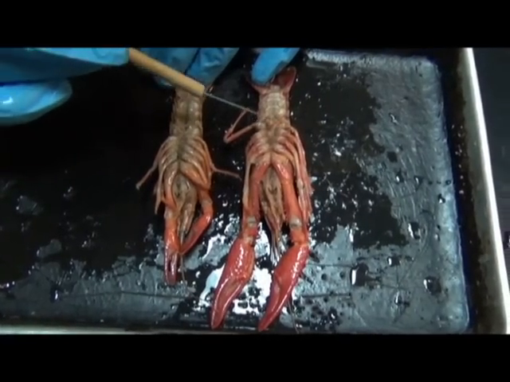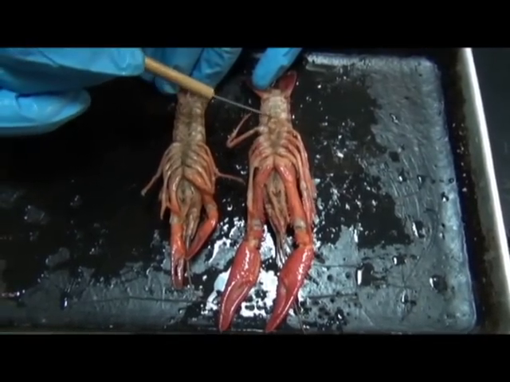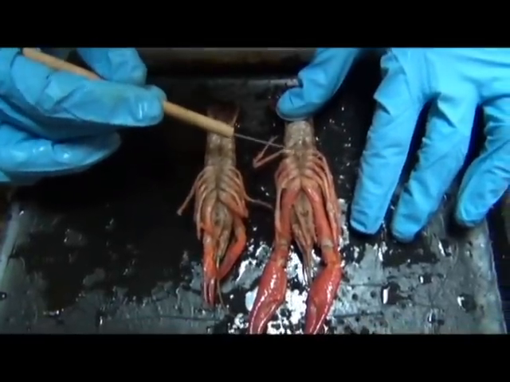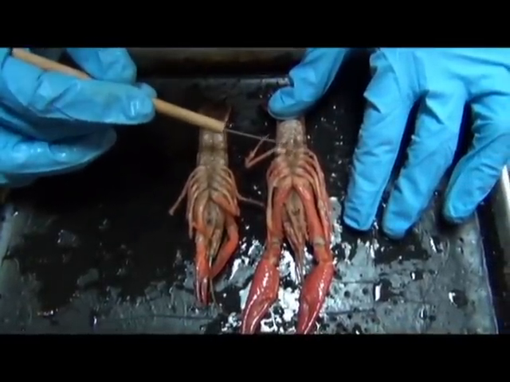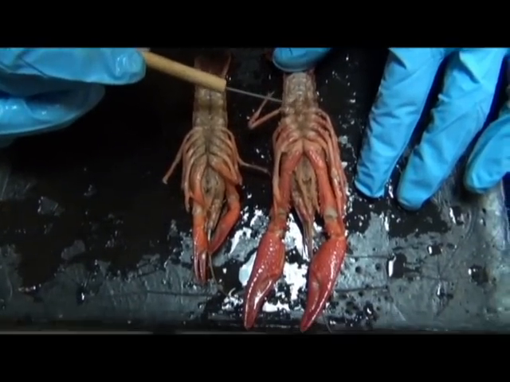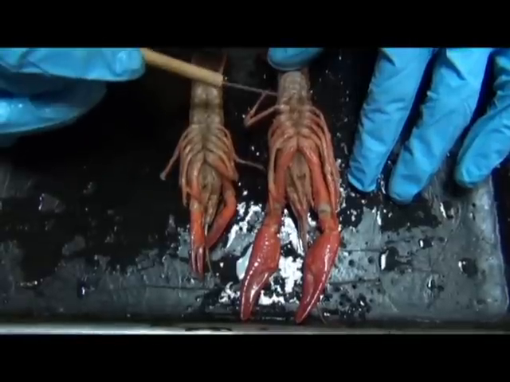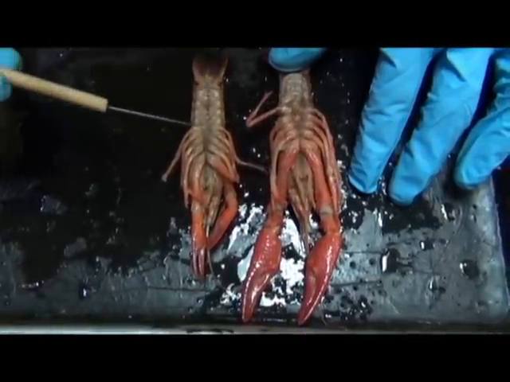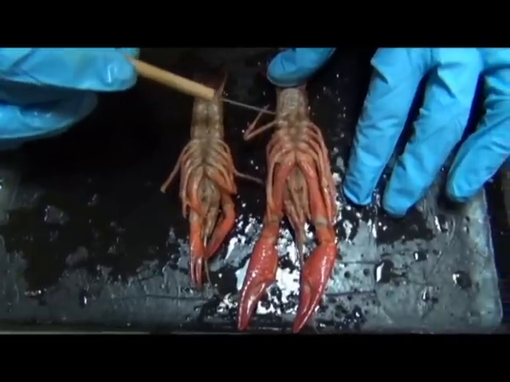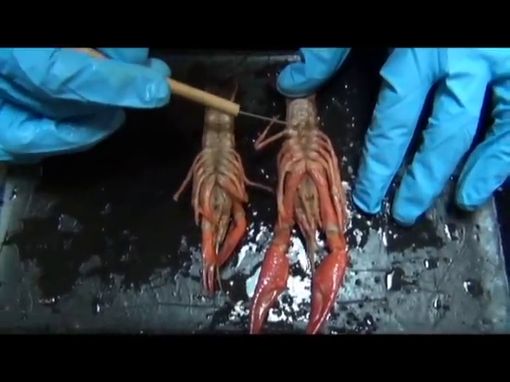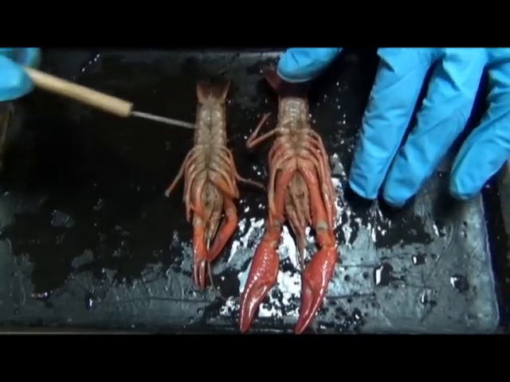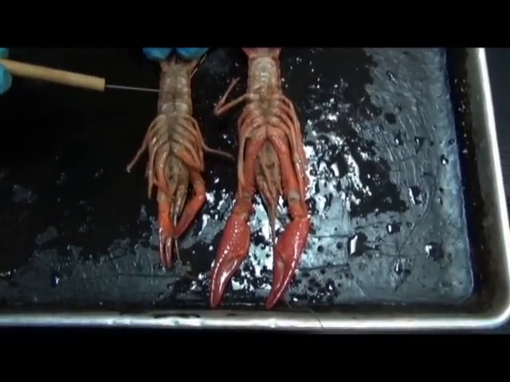Now, it has everything to do with this structure over here. What this structure provides, these modified anterior swimmerets that have become stiff and rigid structures, actually act to transfer sperm onto the female. Okay, and so this structure right here is specifically adapted for sperm transfer, which is why you don't see it in the female.